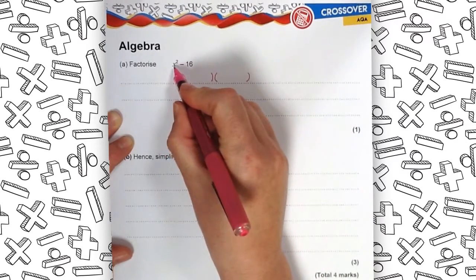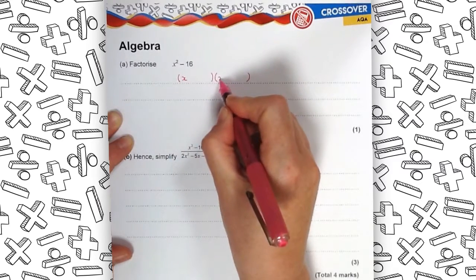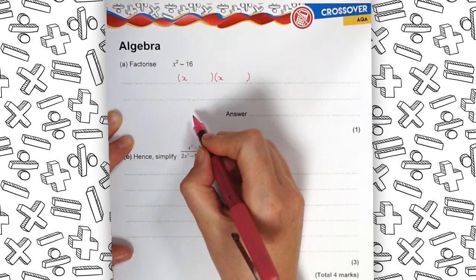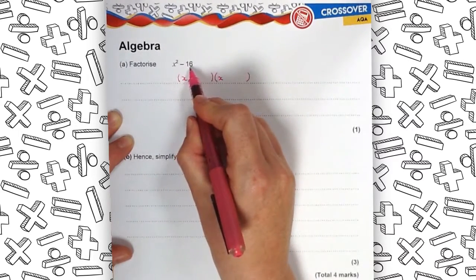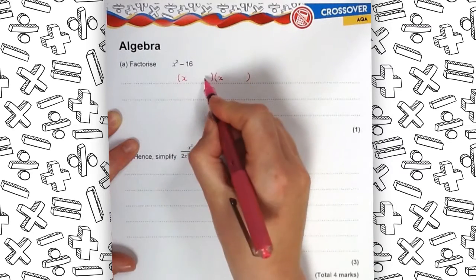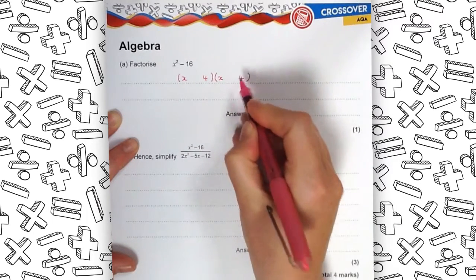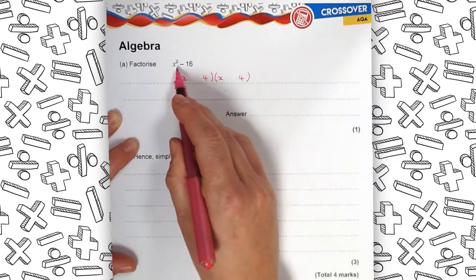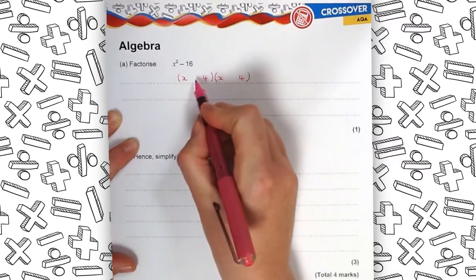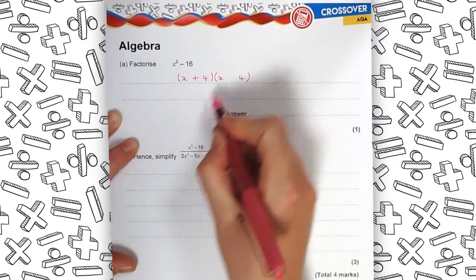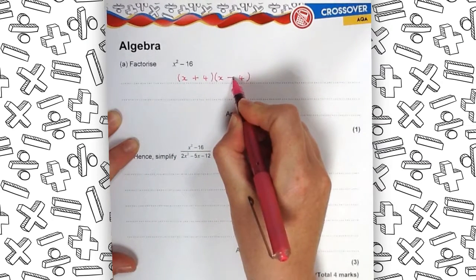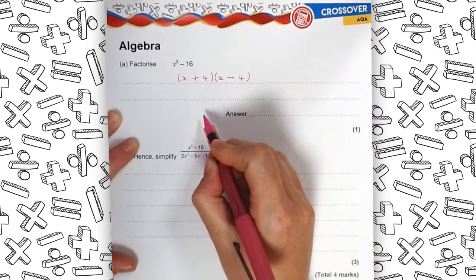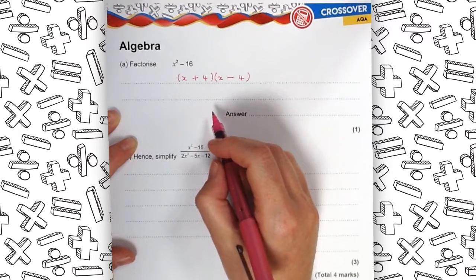To make sure we get our x squared, at the start of the bracket is going to be x, and then to make sure we get our 16, what we have to do is square root the 16. The square root of 16 is 4, so that's going to be our number that goes within the brackets. And to ensure that we don't get left with any x terms, we need to make sure we plus the 4, but then we also minus it to negate it in the middle, and we'll end up with 0x.